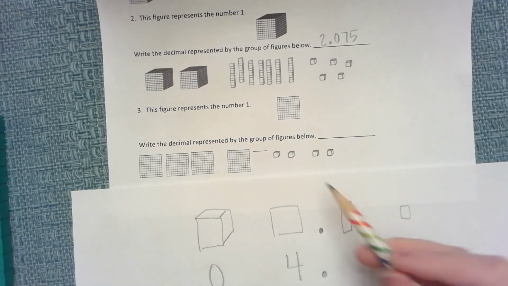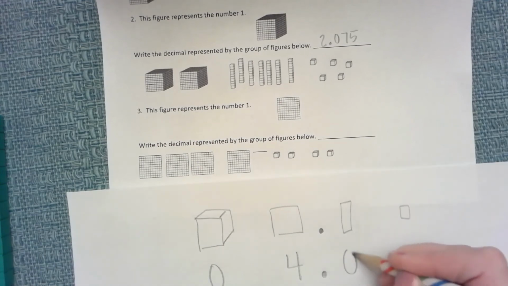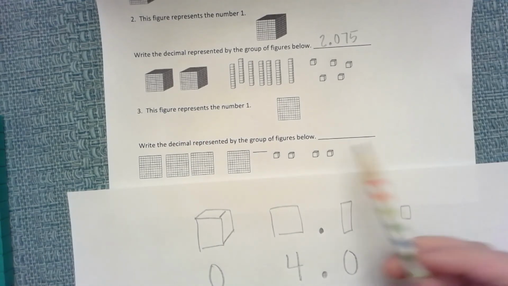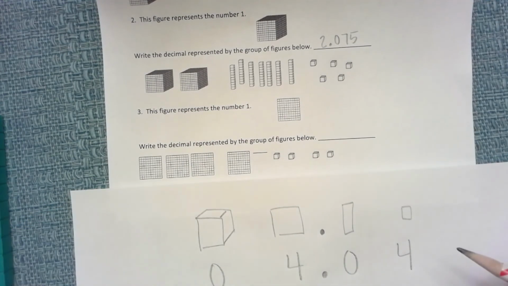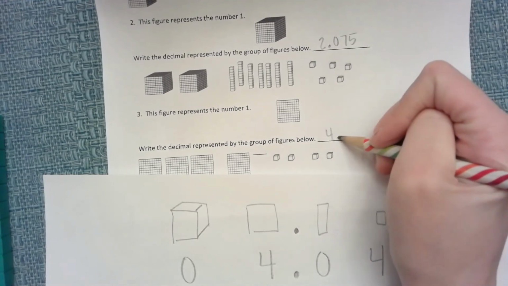Do I have any sticks? No, I don't. So again, another 0. And last but not least, my tiny guys, I have 4 of them. So my answer is 4 and 4 hundredths. I'm going to write that in right here.